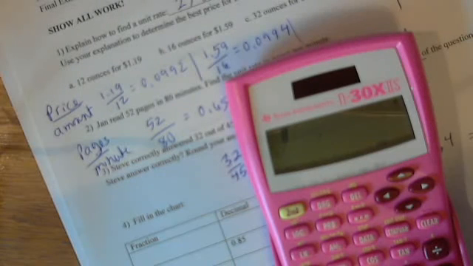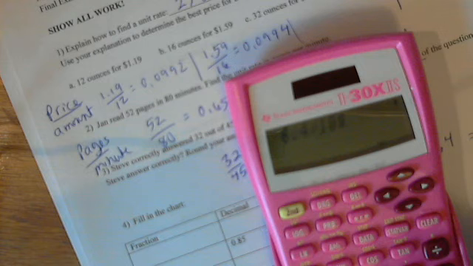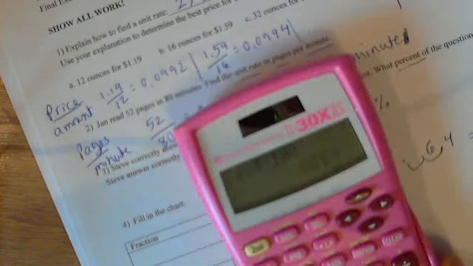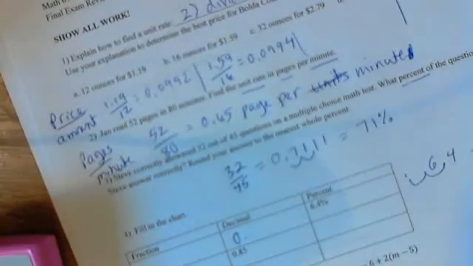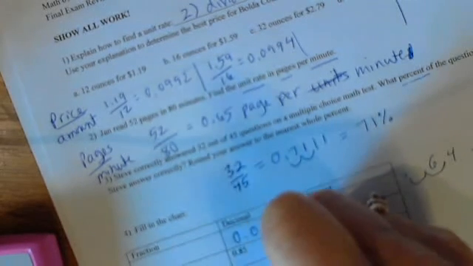I'll show you dividing 6.4 divided by 100. I get the same thing as moving the decimal 2 places to the left. So there's my decimal form of the percent. It should always be a smaller number than the percent form. If it's not, you did something wrong.